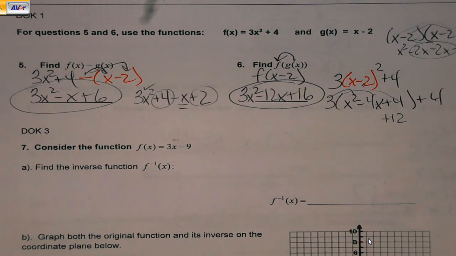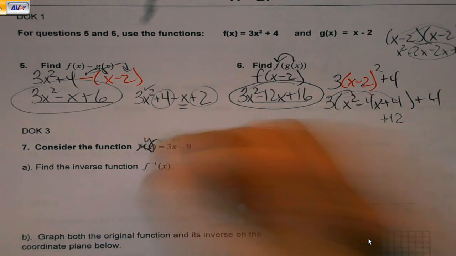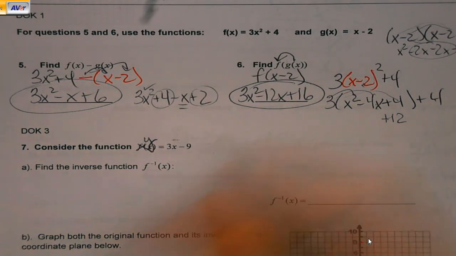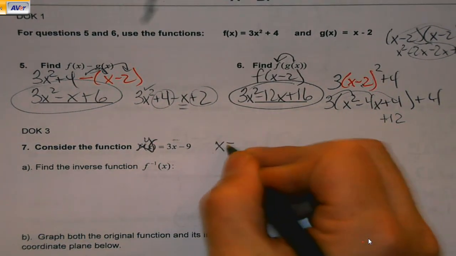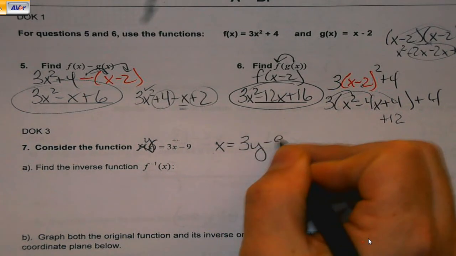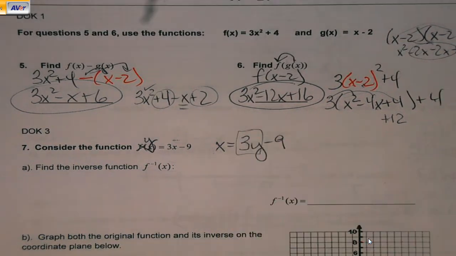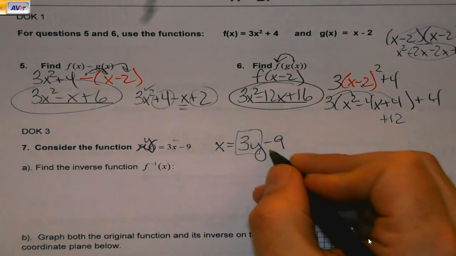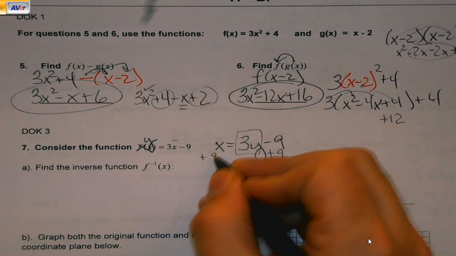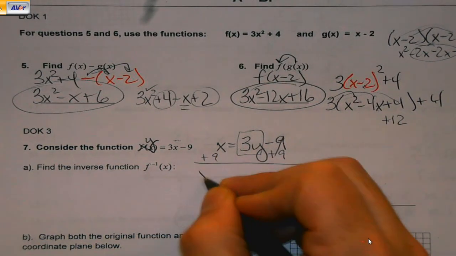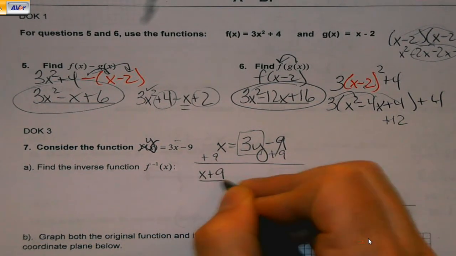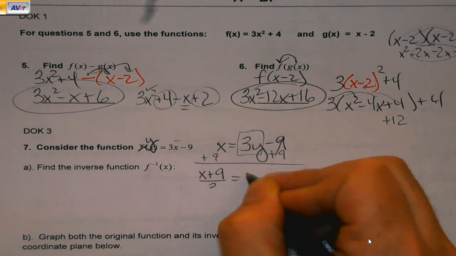Okay. Consider the function. Find the inverse. Again, f of x is a fancy way of saying y equals. So we switch x and y, and we're solving for y. So we're going to do opposites. Oops, I'm a little ahead of myself here.